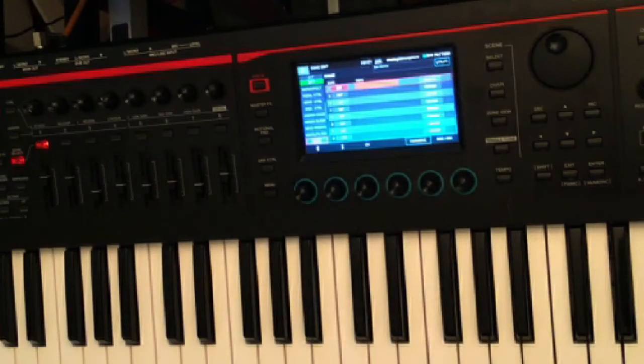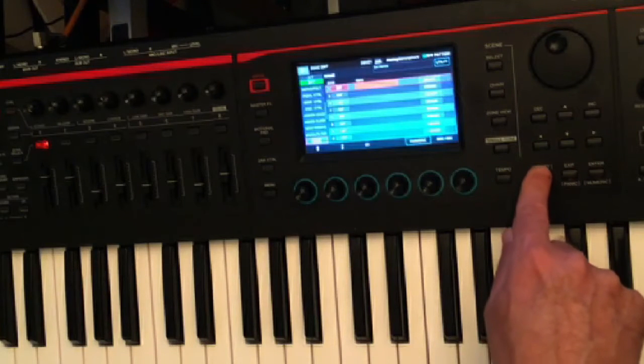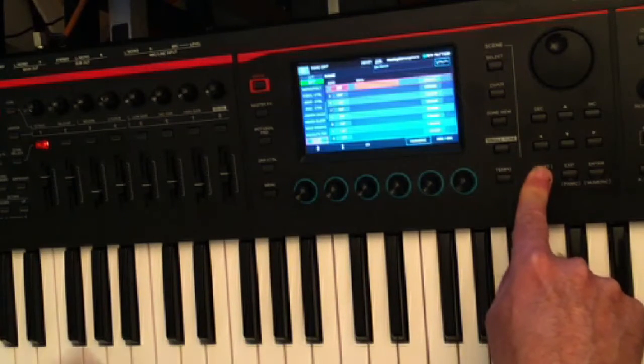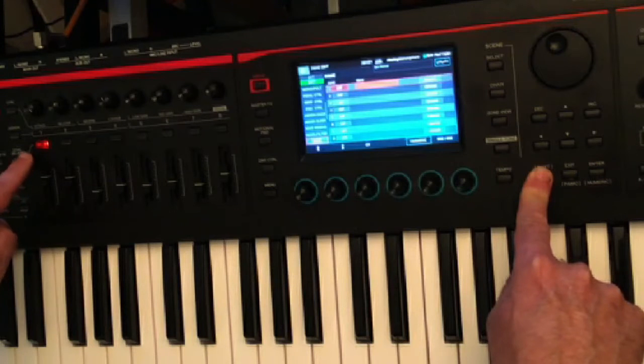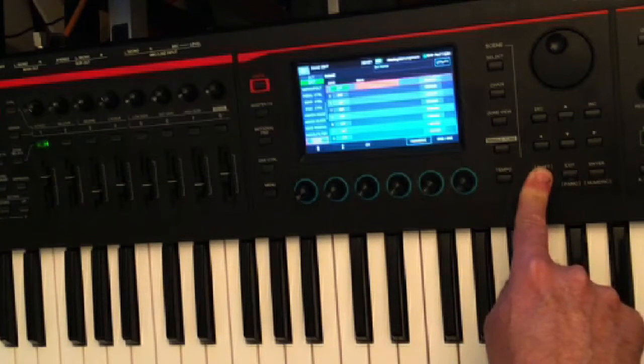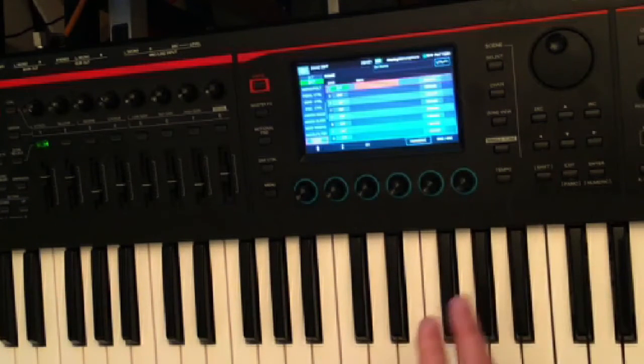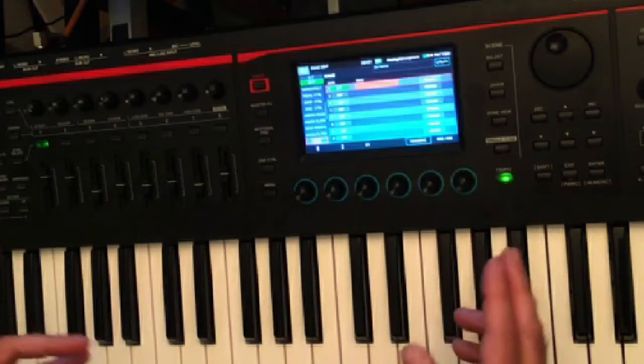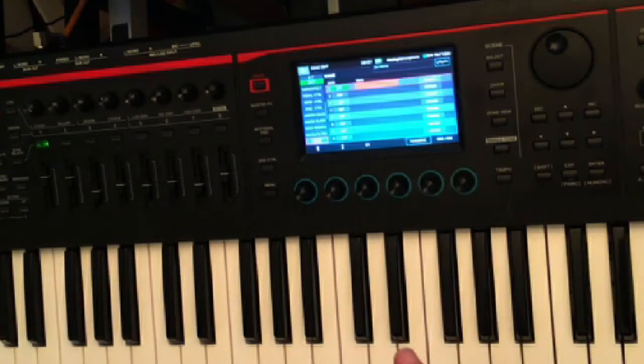What you have to do is make sure the zone select button is not selected, and then hold the shift key down, and you can change the part from internal, which is represented by the red light, to external, which is represented by the green light.